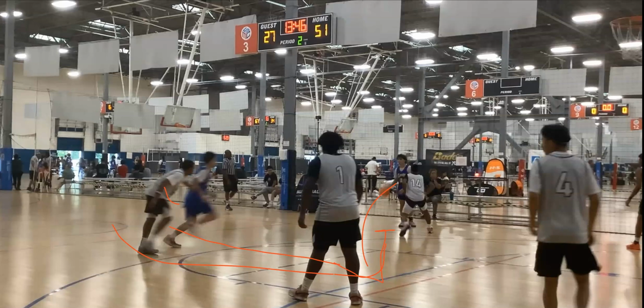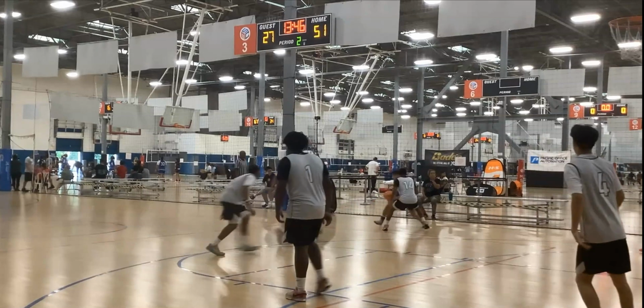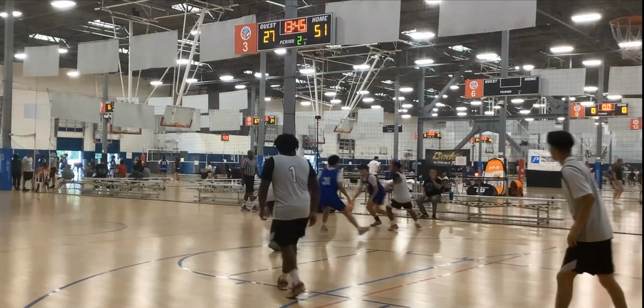Simple change. If Dominic makes a cut to the basket, maybe he gets the ball, maybe he doesn't, but he then comes up on the screen, which allows Eli to really make use of that screen. In this case, we try to make the screen straight across. Okay, which leads to this. So here's the screen.